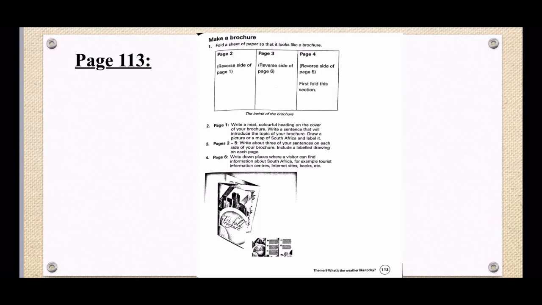You need to fold the sheet of paper so that it looks like a brochure. We know that a brochure has many different sides. Here they show you an example of how to fold it. You have a page 2, a page 3 and a page 4, and you need to fold it in 3, so that the page is broken up into 3, and it explains it over there.